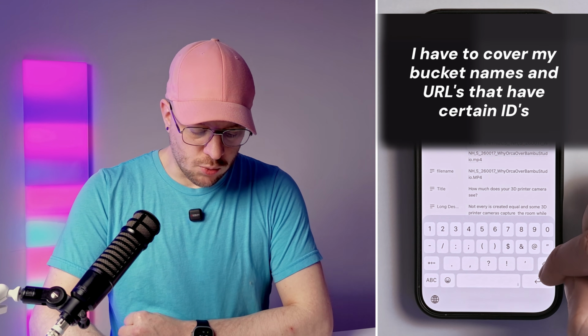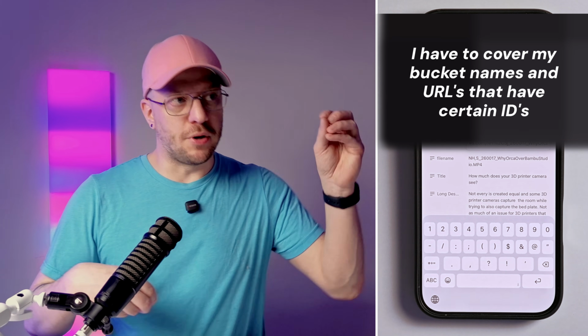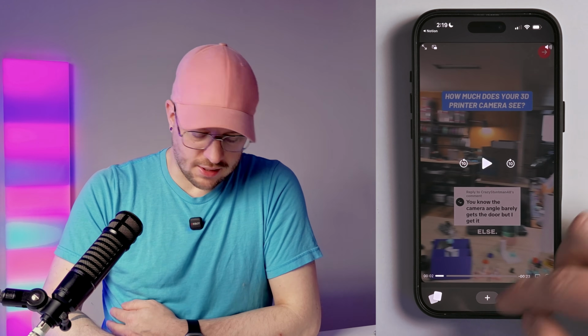This AWS link is what Blotato looks for in order to pull the video from AWS and then put it into the Blotato API, which gets posted to all the platforms. Okay, video is live in AWS. That's definitely the most tedious part of the process. I need to figure out how to make that better.